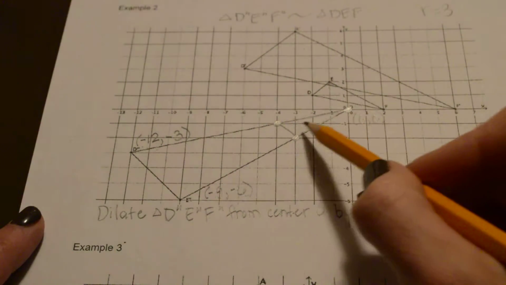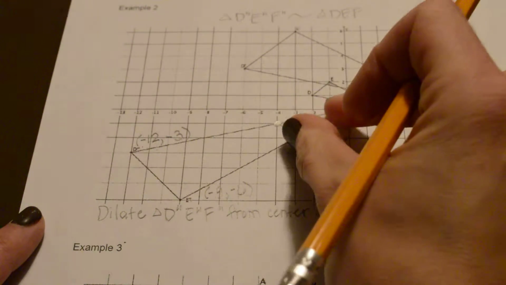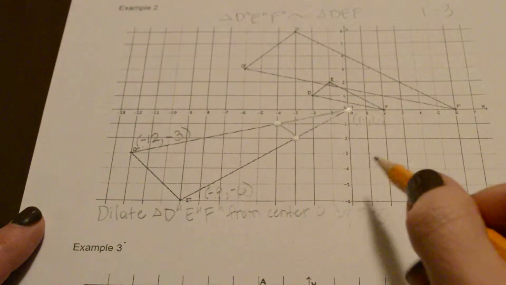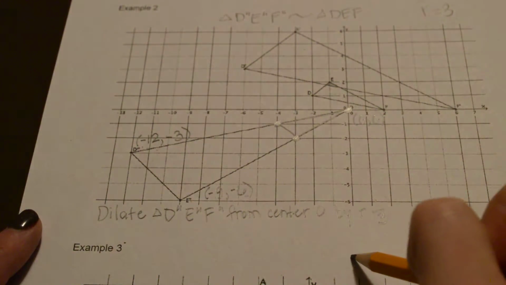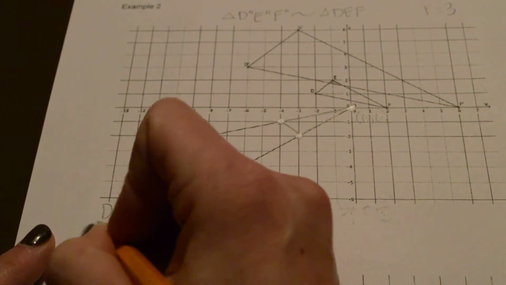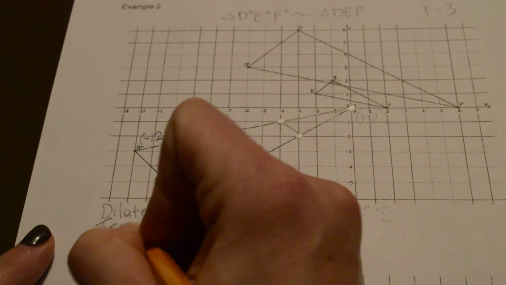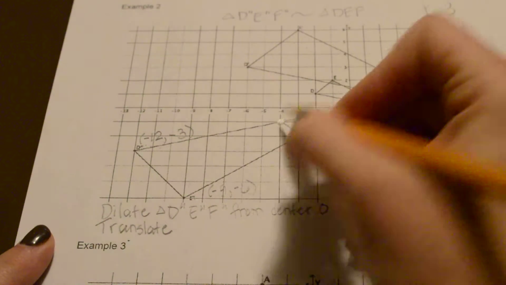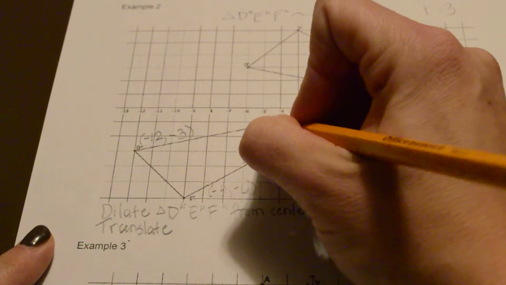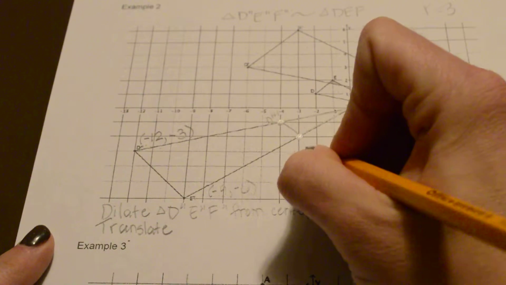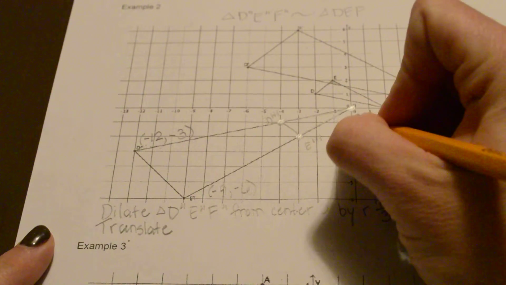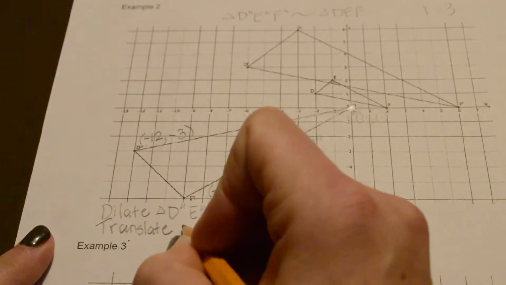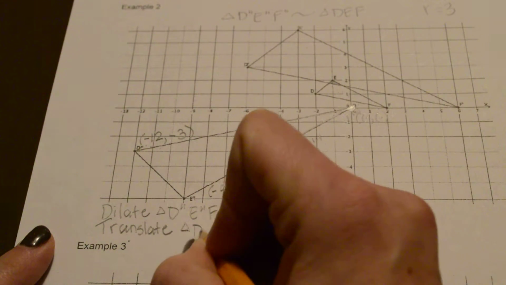The next step we need to take is figure out what we need to do to start moving this back onto the original. And so we're going to do a translation. So we're going to translate. And because we made a new figure, we're going to call all of these points triple prime. So that'll be the triple prime triangle.